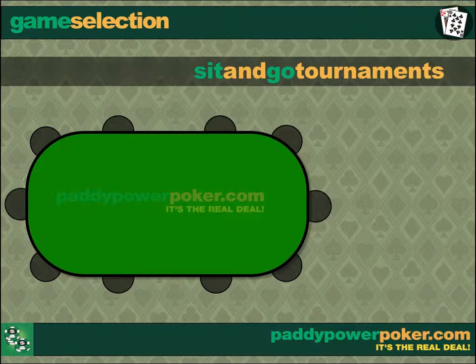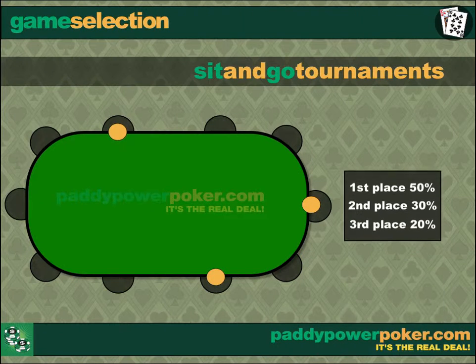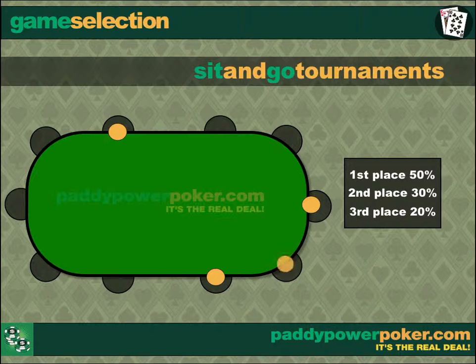Sit-and-go tournaments also have a fixed buy-in and prize payout, just like multi-table tournaments, but on a smaller scale, as they are generally just one table and they're not scheduled. They actually start when a table fills up with people willing to play the tournament. So you can just sit down at any time at a table and wait for it to fill up, and there you go, the tournament starts.